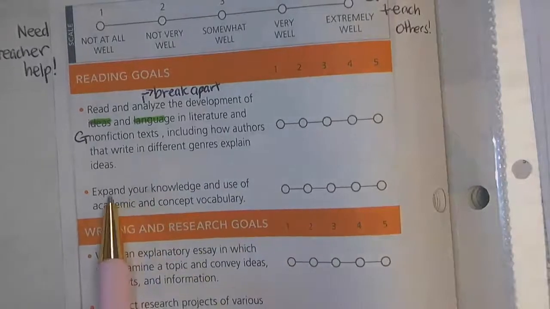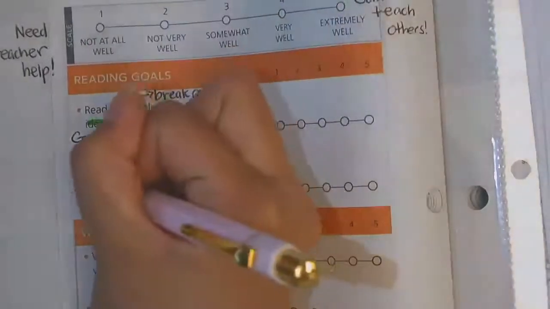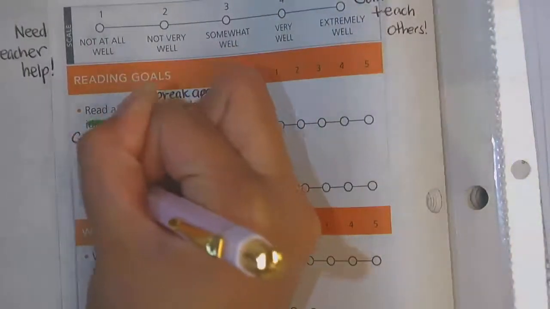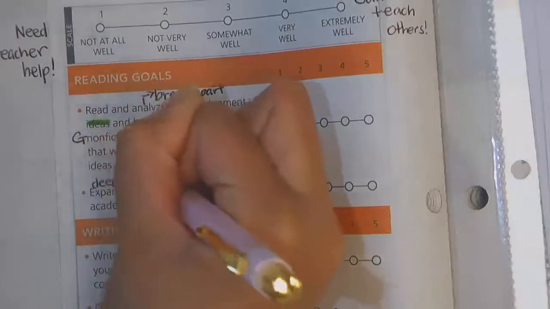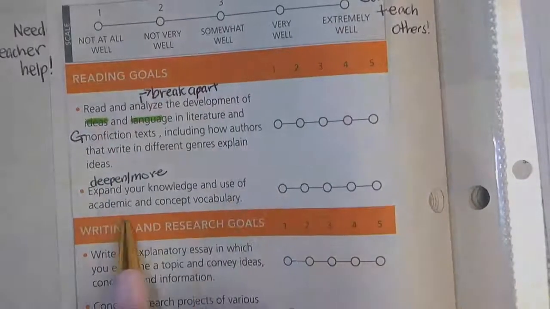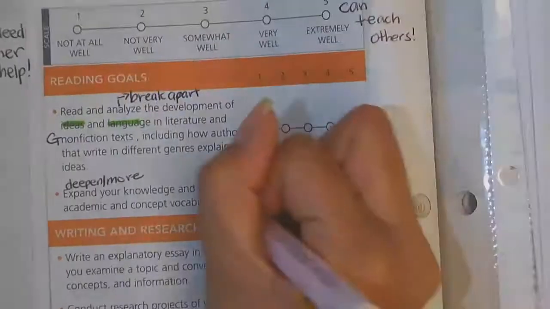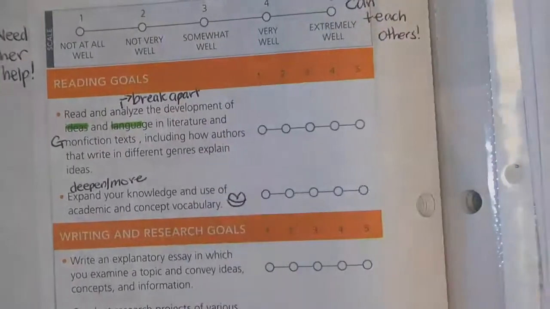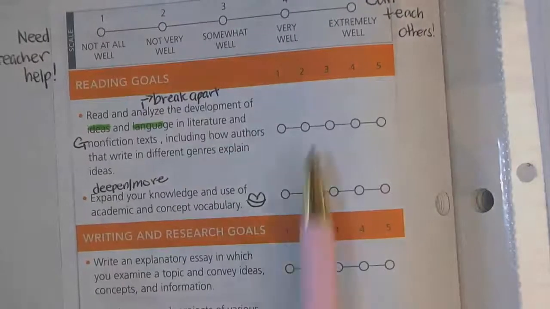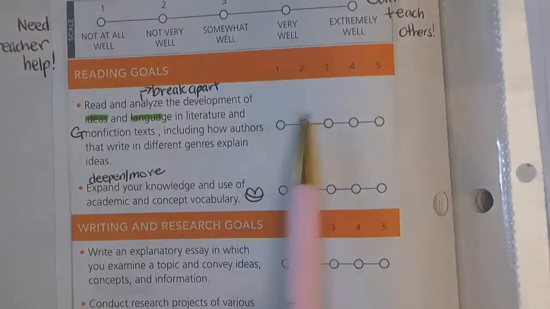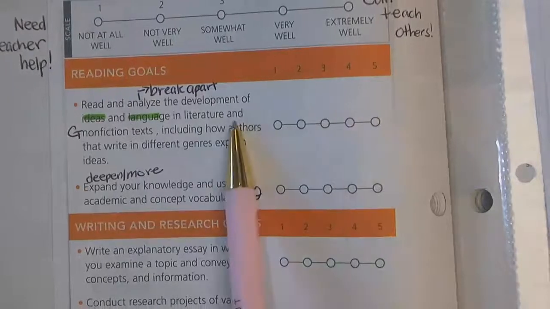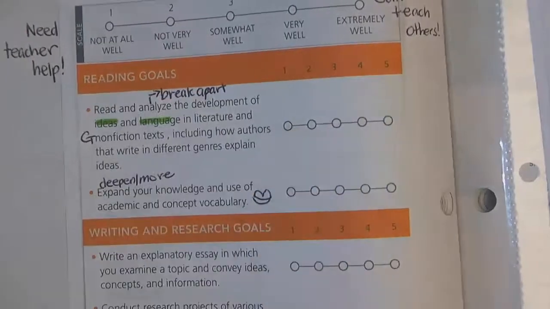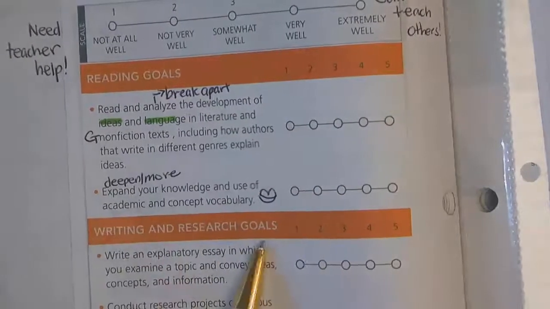Okay, it says expand your knowledge. Expand just means to deepen or to give more, and use academic and concept vocabulary. So remember, when we're talking about vocabulary, we're talking about our language. So make sure you're rating yourself. Can you do this really well, or do you need some more practice? That's your 1. Then we have our writing and research goals.